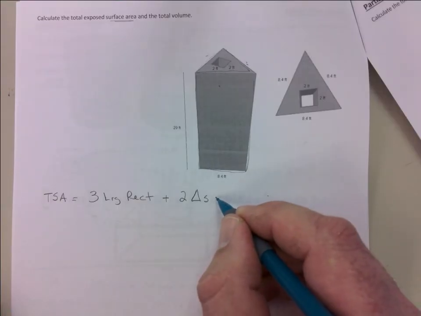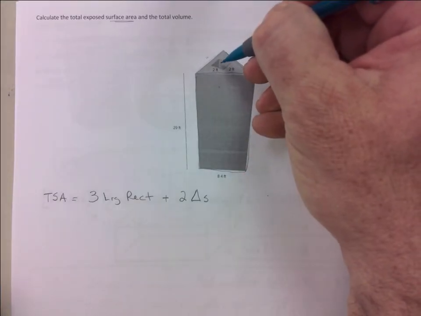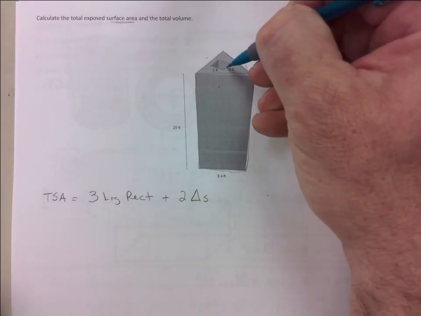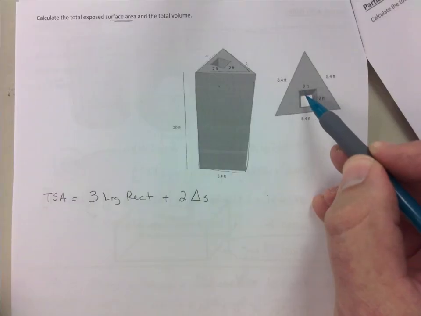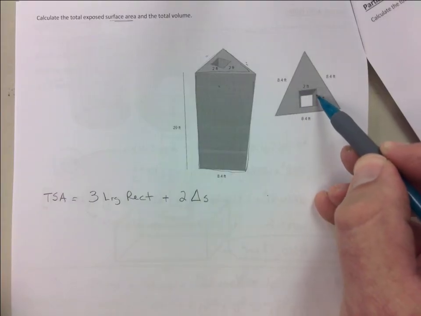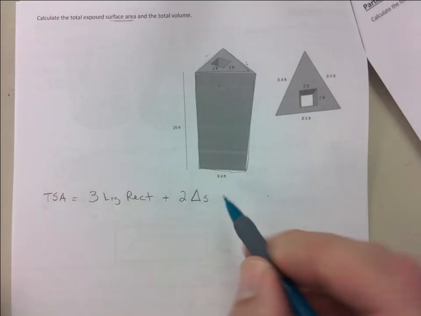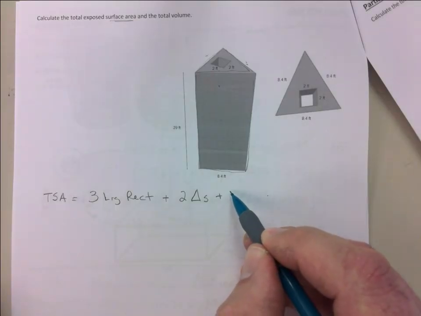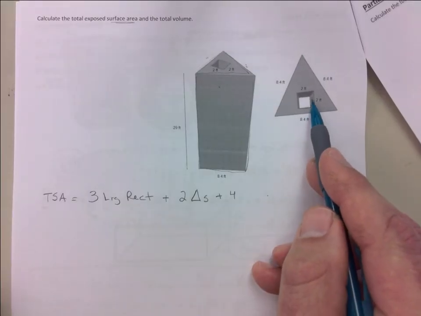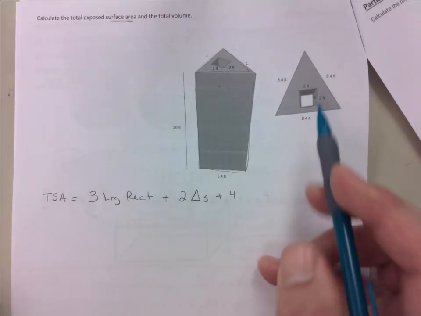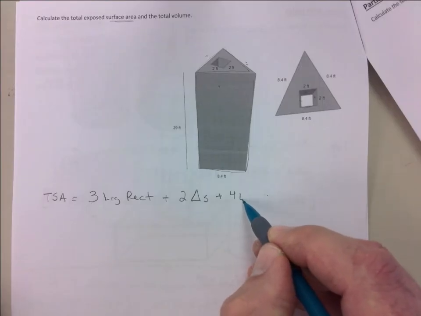How about we focus on the hole that we've created? What is inside here? Can you see it from here? This is the side. This is like looking into that hole. You've got what? Plus 4 rectangles. Would you agree with me? There's one right here, one right here, one right there, one right there. 4 rectangles. How about we just do that?